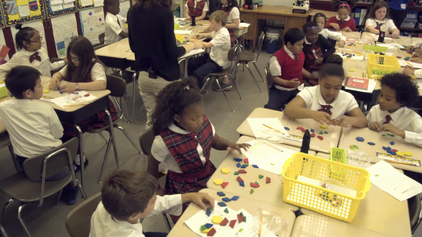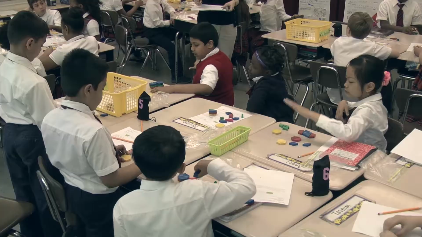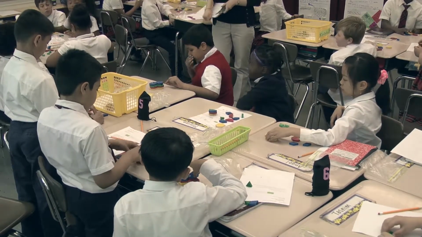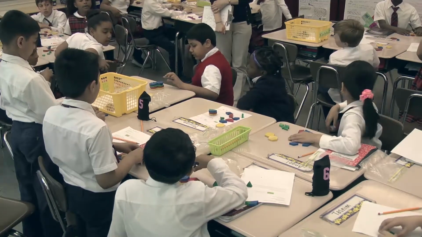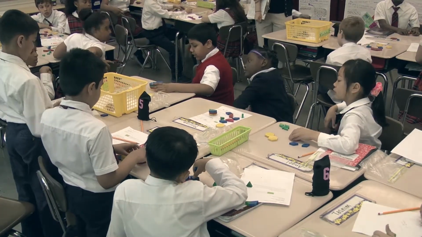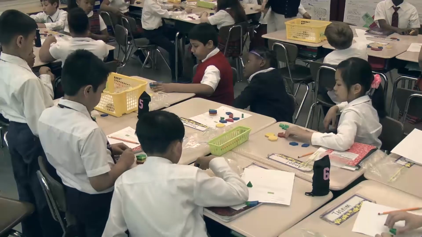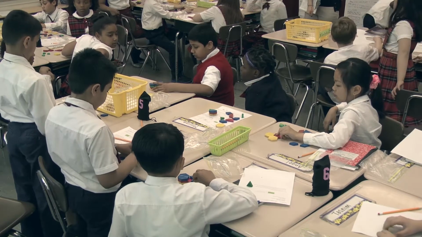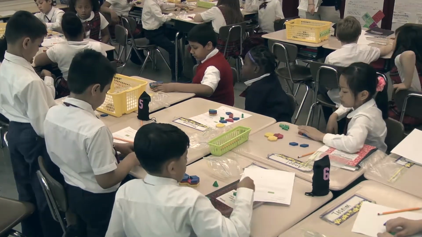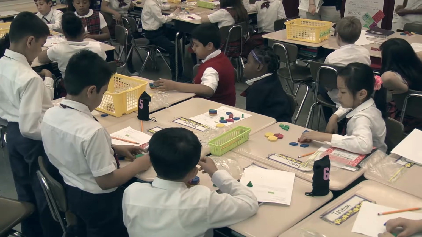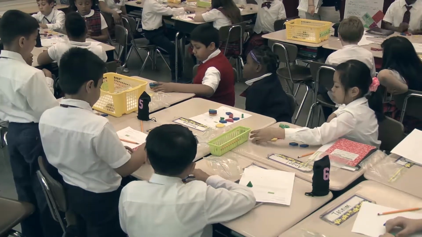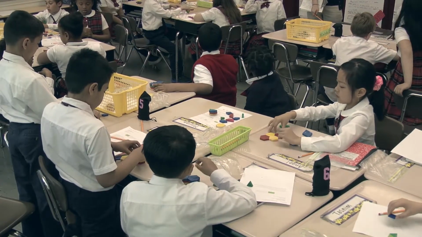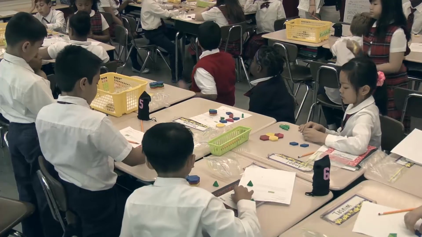Ashton? So my goal is 2 hexagons, and it takes 4 trapezoids for 2 hexagons, 12 triangles for 4 trapezoids and 2 hexagons, 6 triangles for 4 trapezoids and 2 hexagons, and 6 rhombuses for 12 triangles, 4 trapezoids, and 2 hexagons. And what was your whole, Ashton? My whole is 2 hexagons.